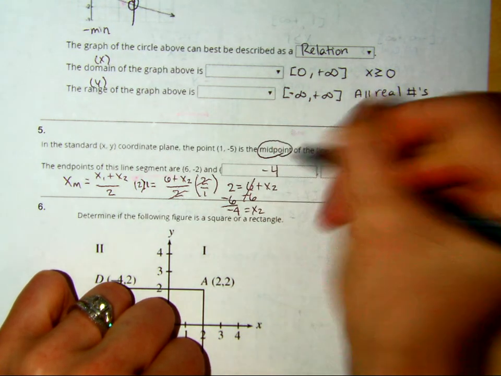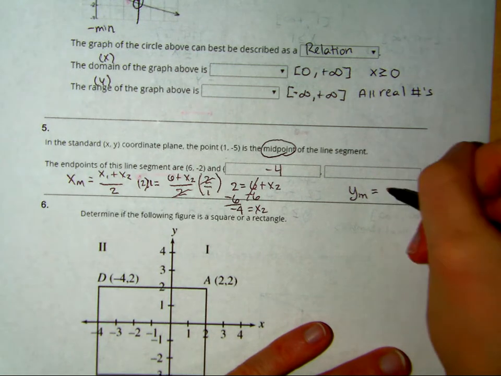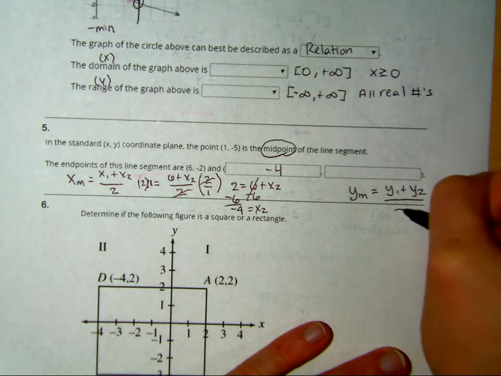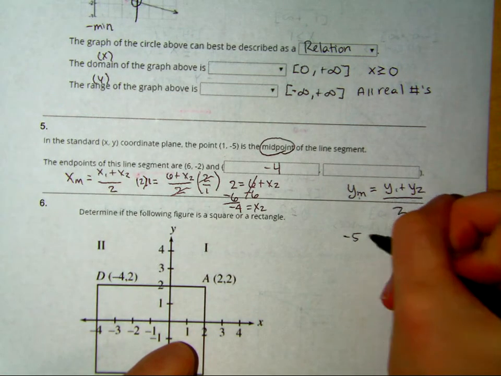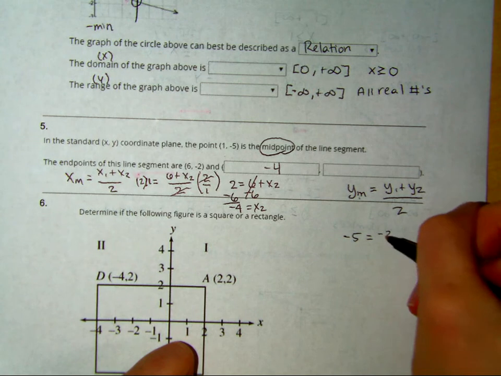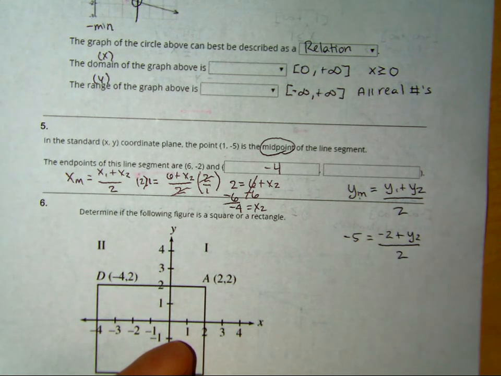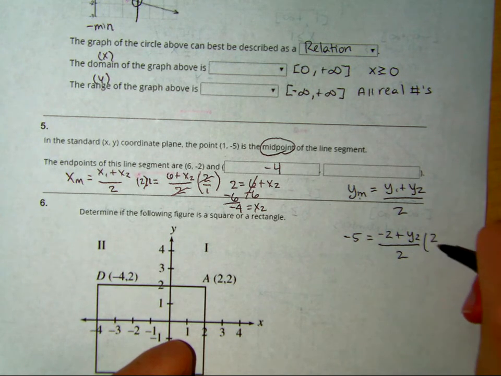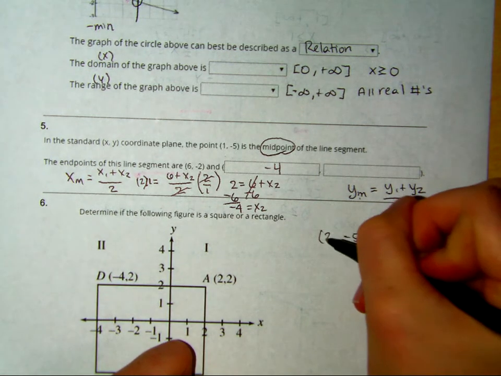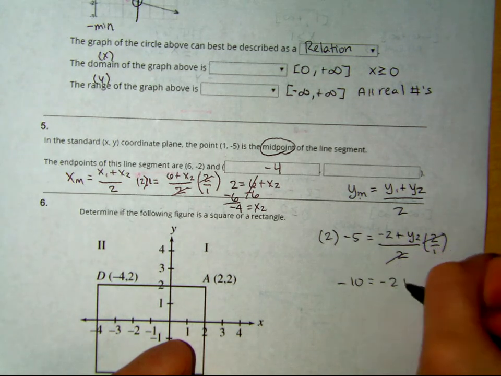So now we have to do the same thing for our y values. So the midpoint of our y's is going to equal our endpoints divided by 2. So my midpoint y value is negative 5. My endpoint y value is negative 2. I don't know the other endpoint, and divide by 2. Okay, so now we need to get y2 by itself, so opposite operation. So instead of dividing by 2, we're going to multiply by 2. What we do to one side, we do to the other. This cancels out. We have negative 10 equals negative 2 plus y2.